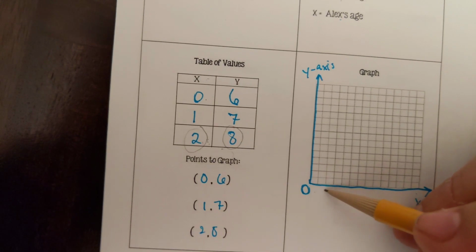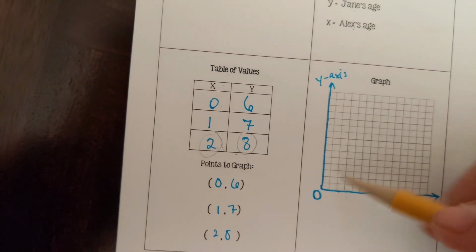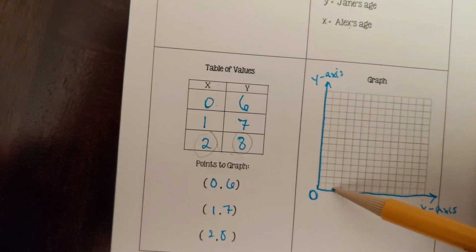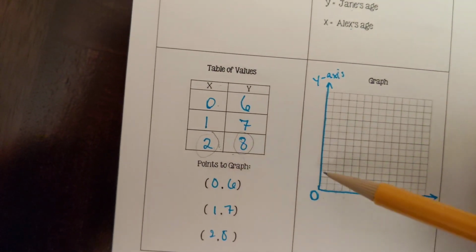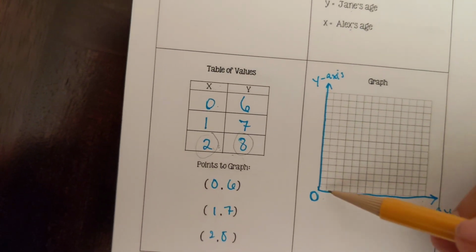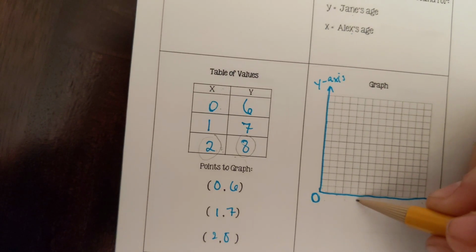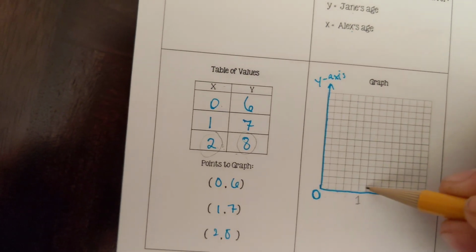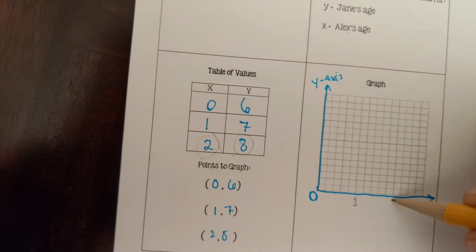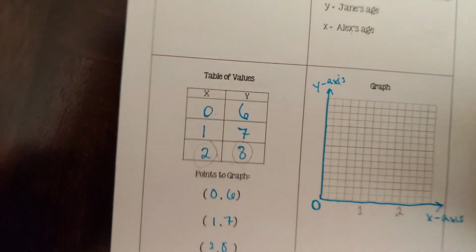So I could do 1, 2, 3, but that means I'm just going to use the first line, the second, and the third line for graphing these 3 points, and my graph is going to be squished right here. So instead of doing that, I'm going to count 1, 2, 3, 4, 5, and on the fifth one I'm going to put a 1 right there. And then I'll count 1, 2, 3, 4, 5, and this would be a 2. That way I can use most of the graph. I can spread out the points.